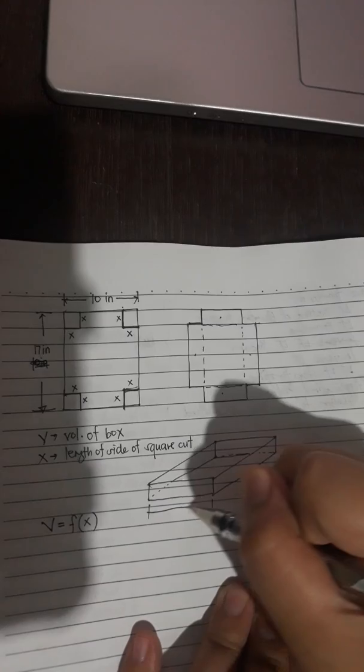So we are to find the volume of the box as a function of the length of sides of equal square cut. Now, if we are able to form the rectangular box, we know that the volume is, let's say, length of the box times width of the box times height. If we have the dimensions of the box, length, width, and height, therefore the volume of the box is equal to length times width times height.